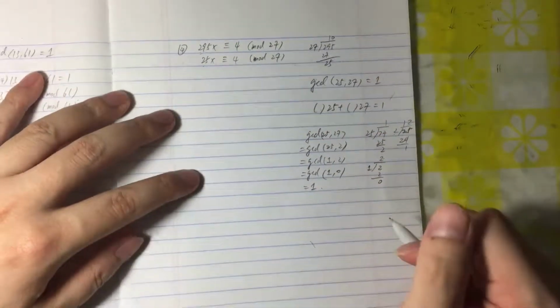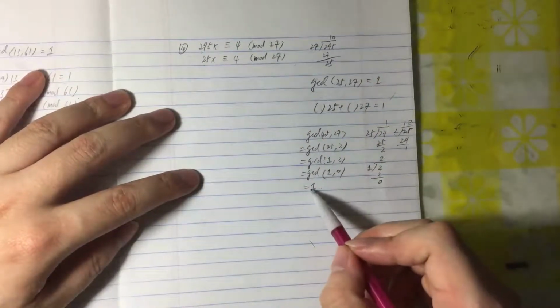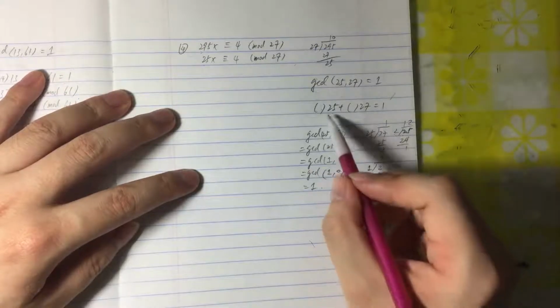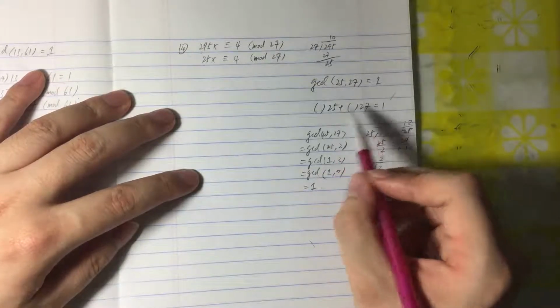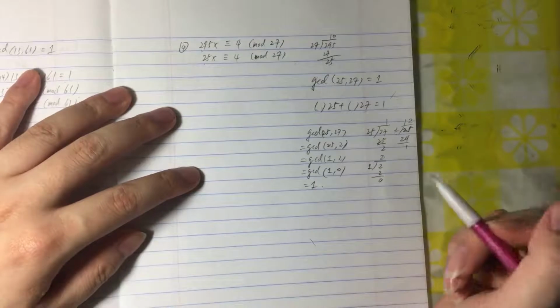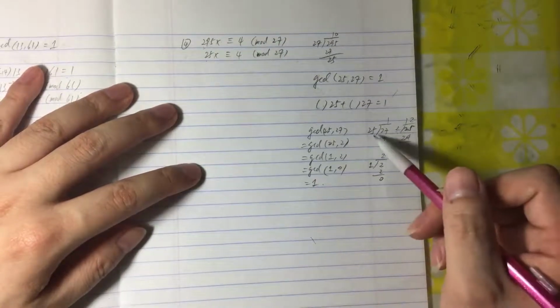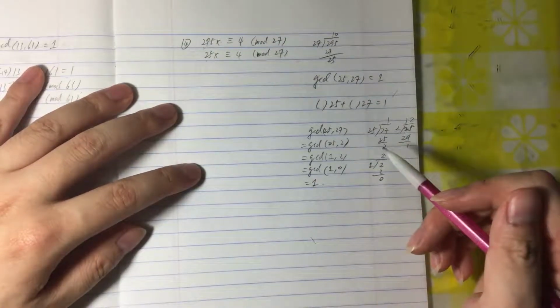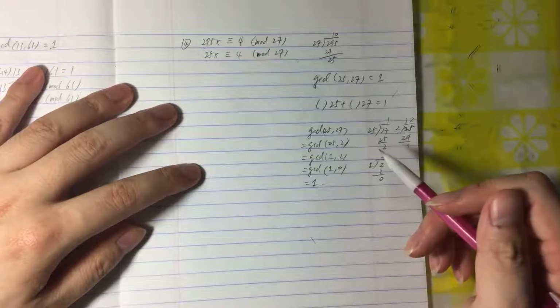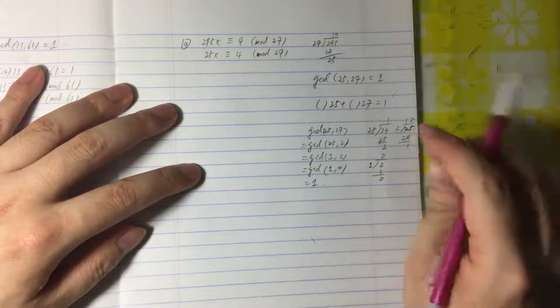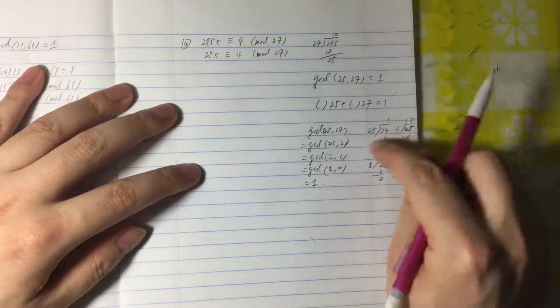Next, we try to write 1 in terms of 25 and 27 with integer coefficients. Here we use the extended Euclidean algorithm. First of all, convert each division into equations.